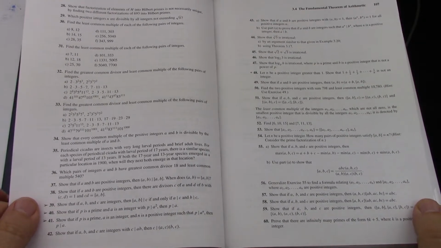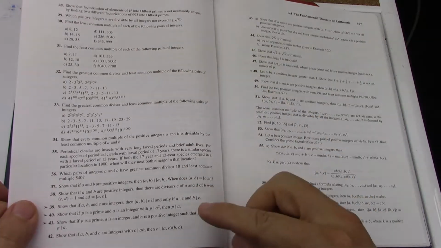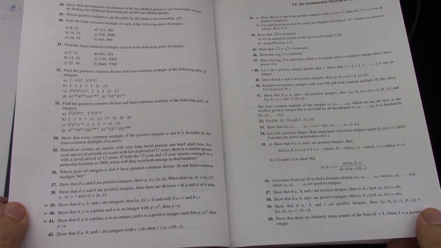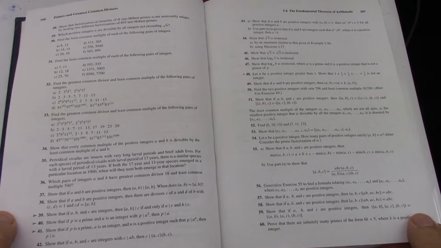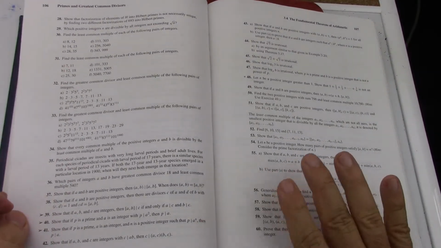The problem that I see with the problems in Rosen is that they're either easy, or you just crank them out, or you're like, what? I wish this book had more content, more discussion, more examples. It is really lacking in examples. I don't want the person who wrote the book to do everything for me.